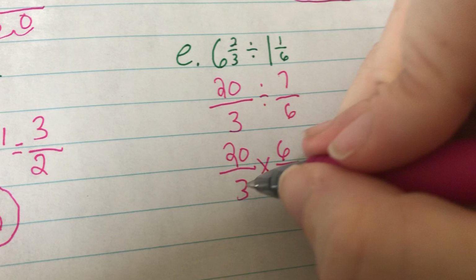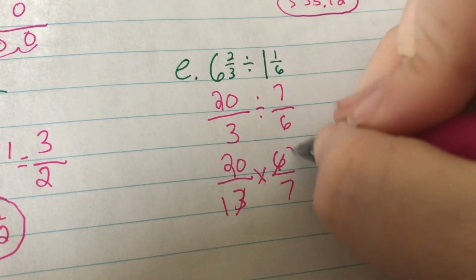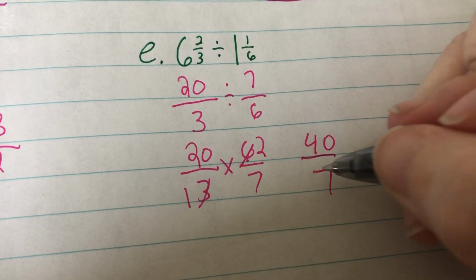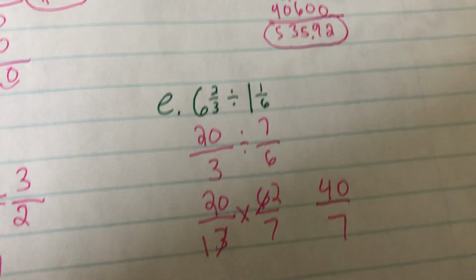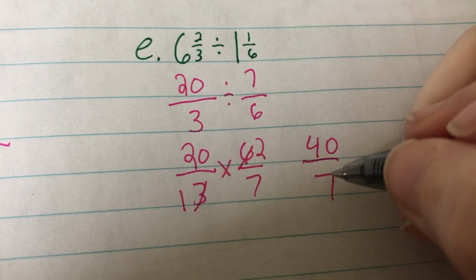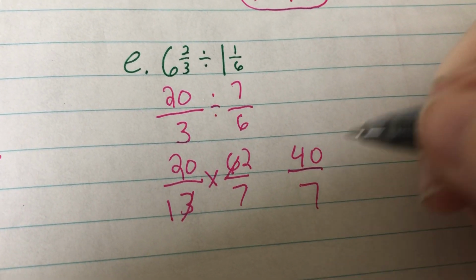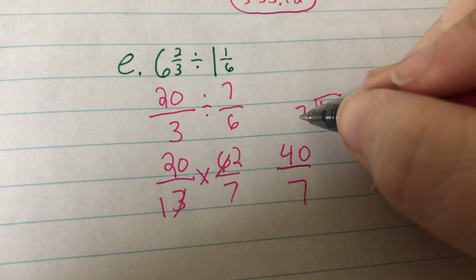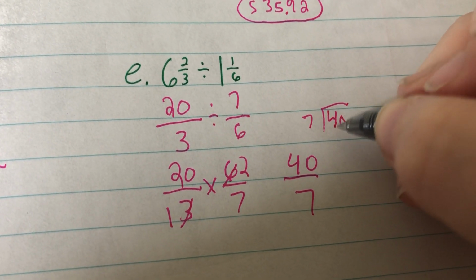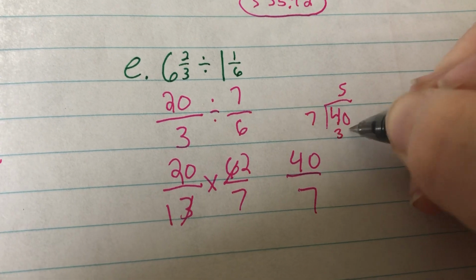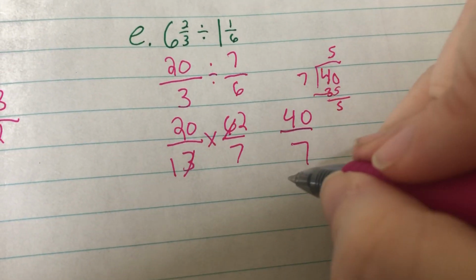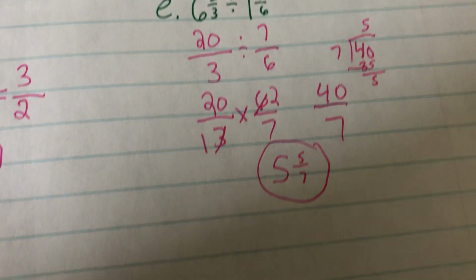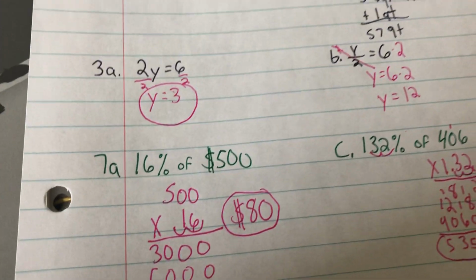We can simplify that. 3 goes into both of those. Goes into this once, goes into this twice. 2 times 20 is 40. 1 times 7 is 7. 40 is not divisible by 7. But we can make this a mixed number. So 40 divided by 7. 7 goes into 40, 5 times. 5 times 7 is 35. And 5 left over. So it would be 5 with 5 left over 7. 5 5/7.